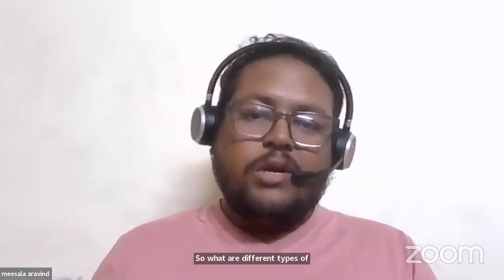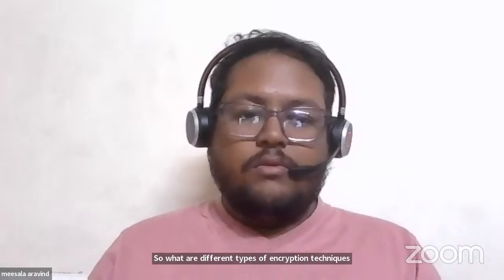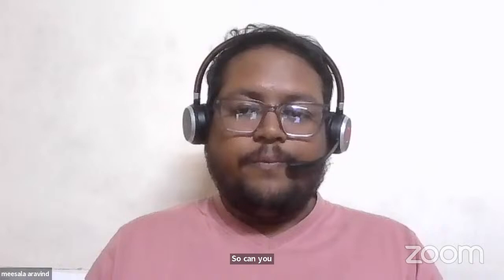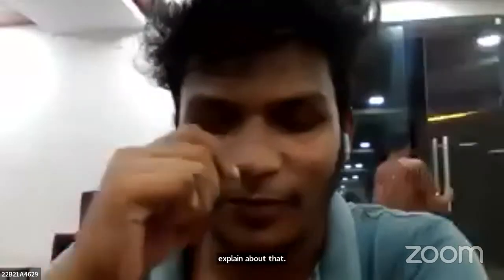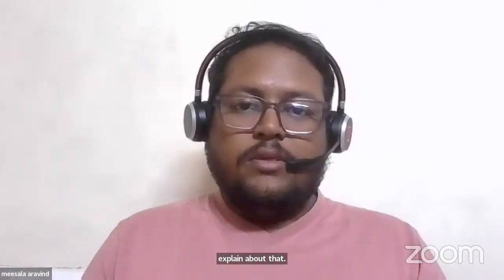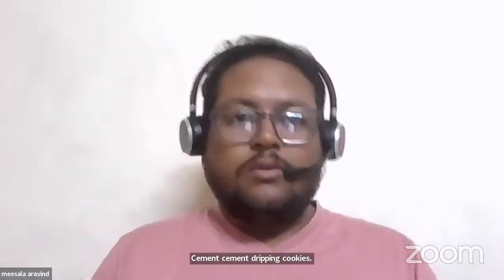There are two types of encryption techniques. Can you explain about that? Asymmetric and symmetric encryption.